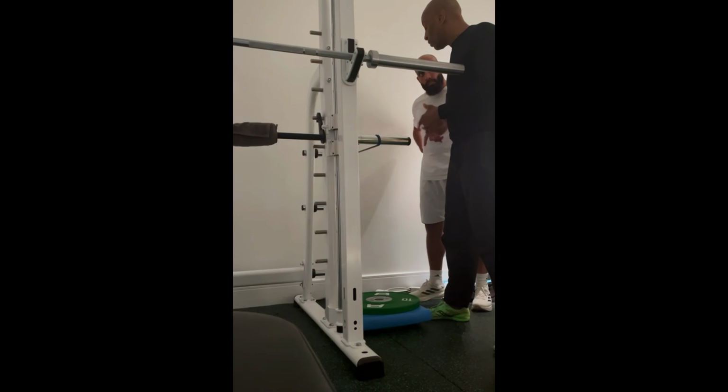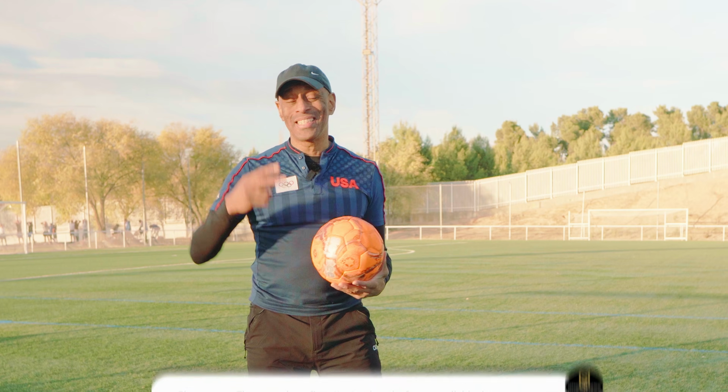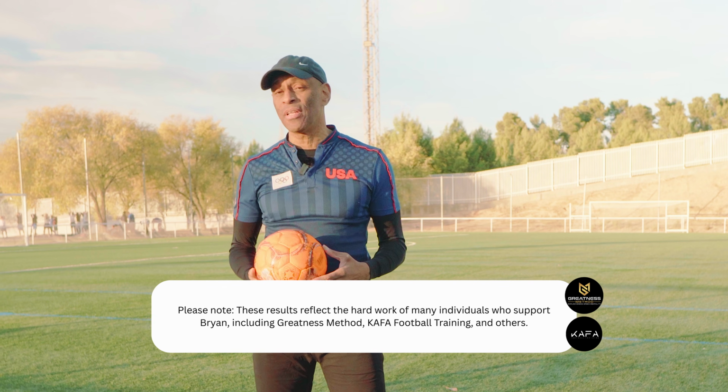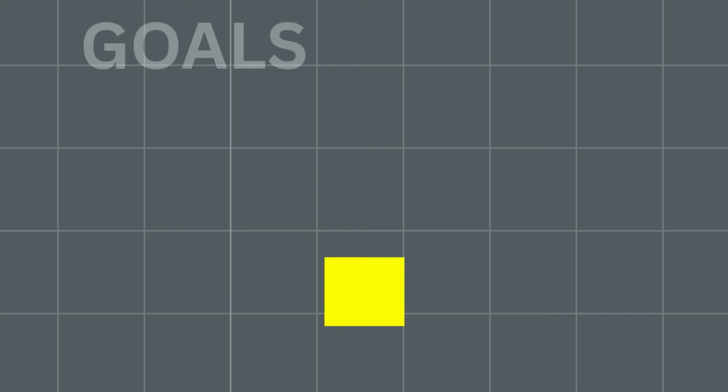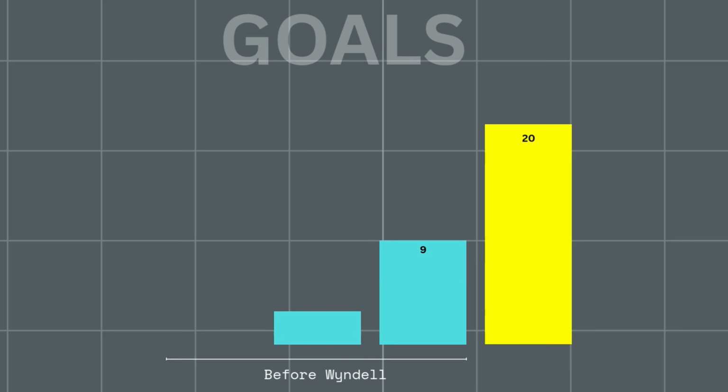And right now, at this very filming, he's the second fastest person in the Premier League. Last year he finished as the third fastest person in the Premier League. And last year he scored 20 goals, whereas the year before that, he scored 9. The year before that, he scored 4.